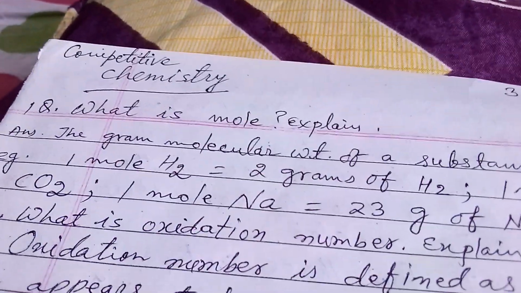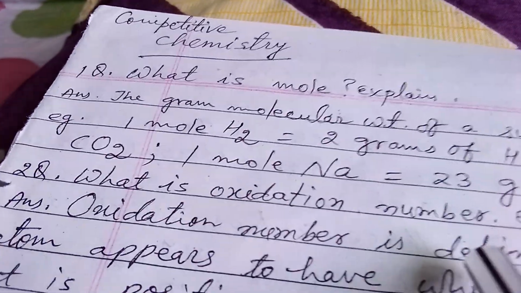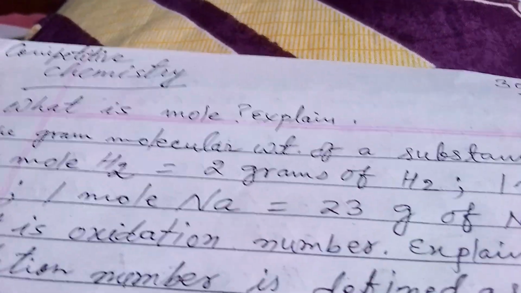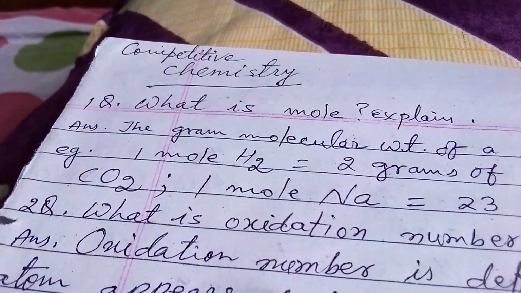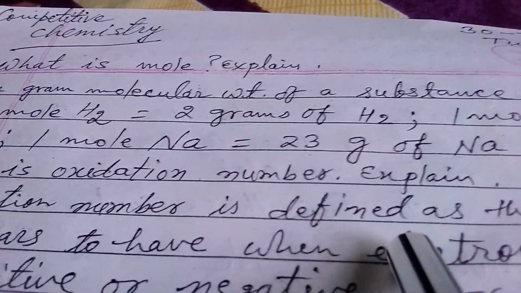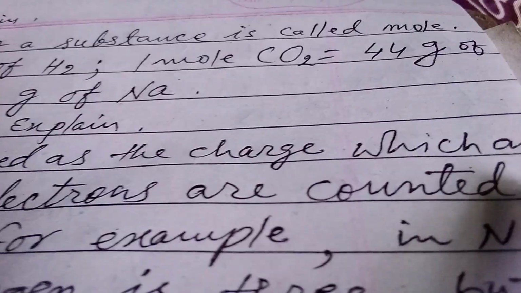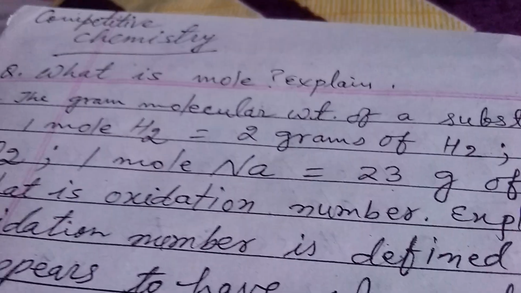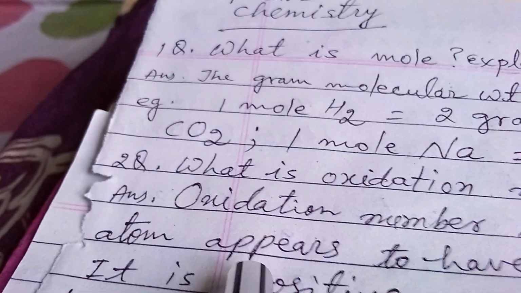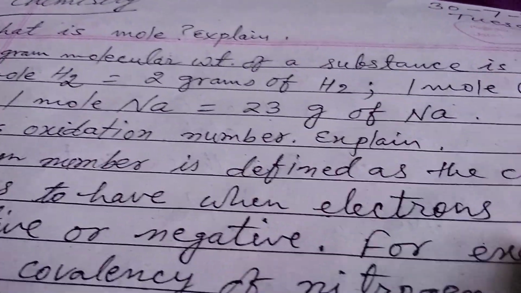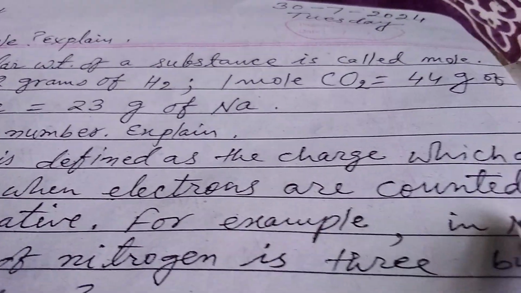Na. Second question is, what is oxidation number? Explain. Answer is, oxidation number is defined as the charge which an atom appears to have when electrons are counted.